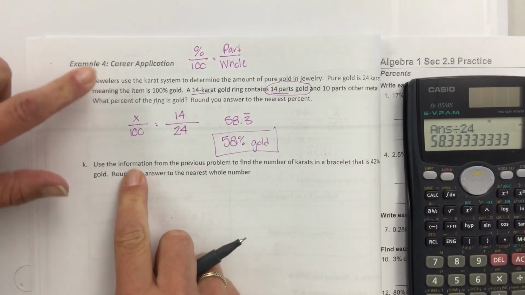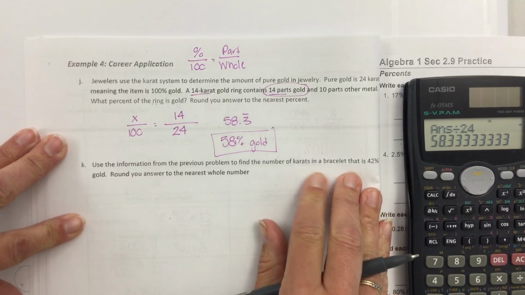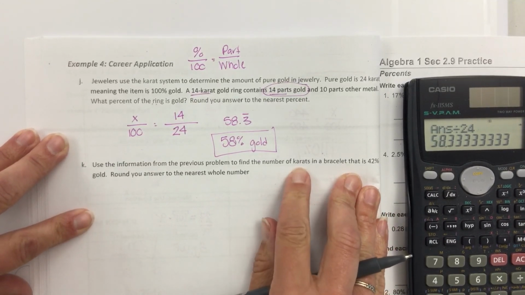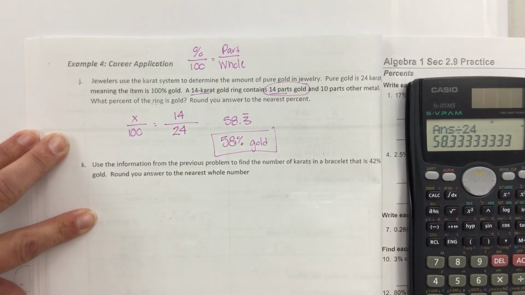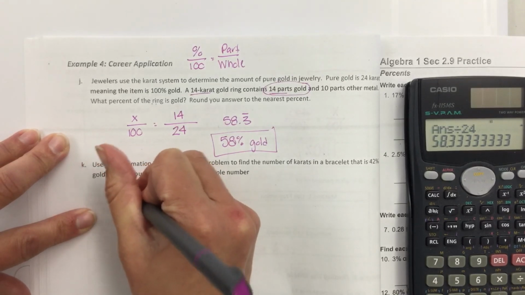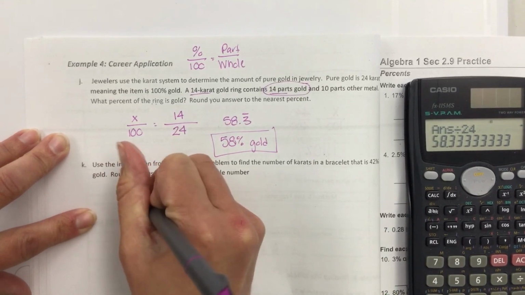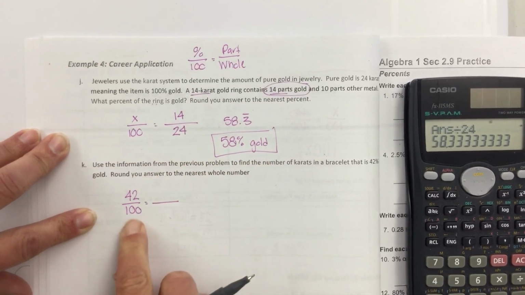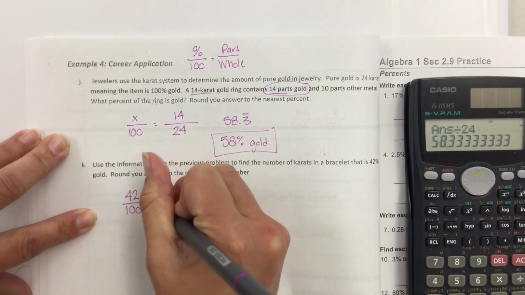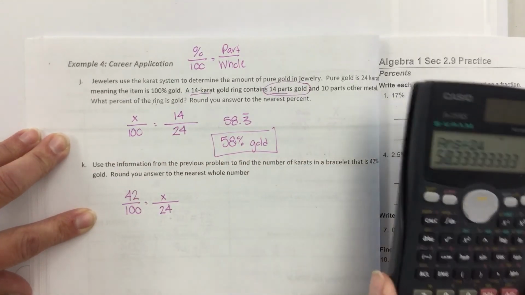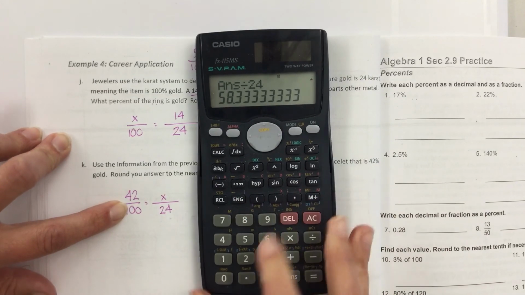Okay, so we're going to use this information again. It wants to know what is the number of carats in a bracelet that's 42% gold. So they give you the percent, so put that over 100. You know that 100% is 24 karat gold. So you're looking for what is 42%.